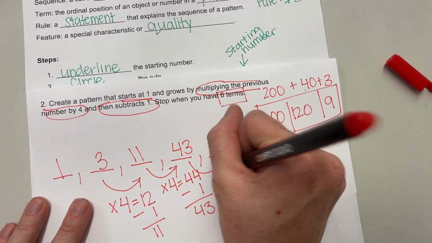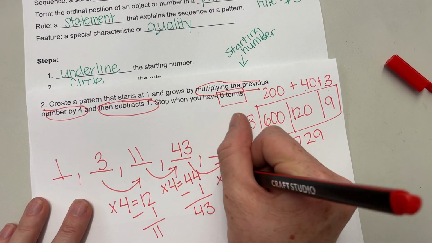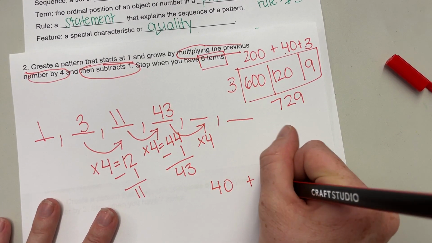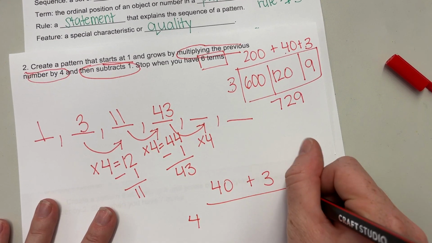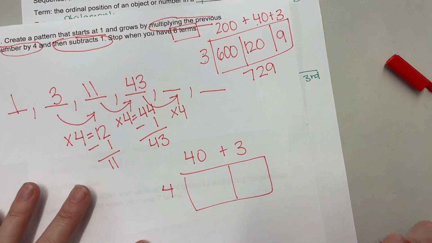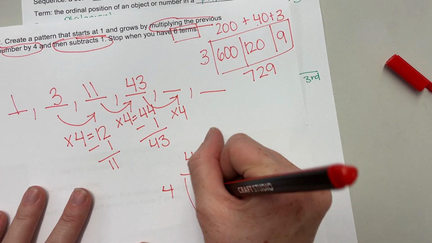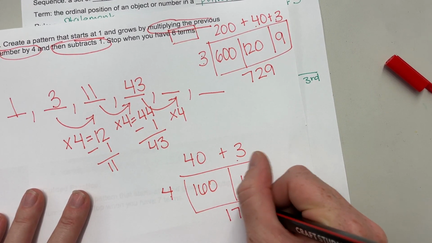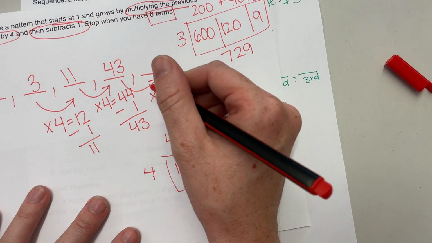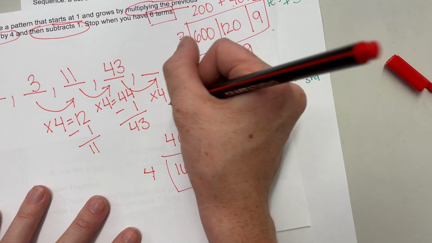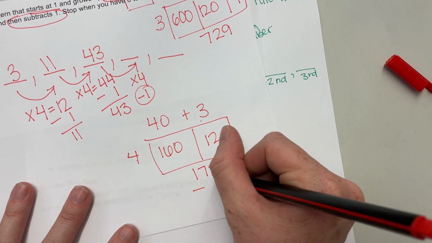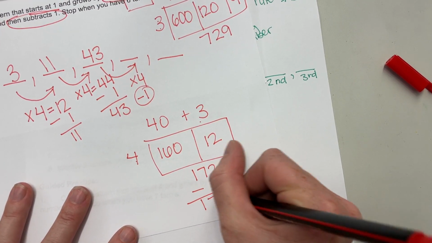Now I need to multiply 43 times 4, which I don't know off the top of my head, so 40 plus 3 times 4. 4 times 4 is 16 with a 0. 4 times 3 is 12. I add that and I get 172. But I multiplied by 4, so I need to now subtract 1. So 172 minus 1 is 171.